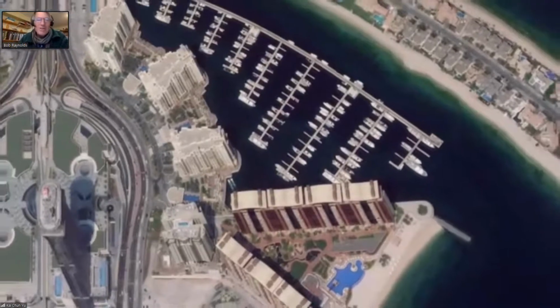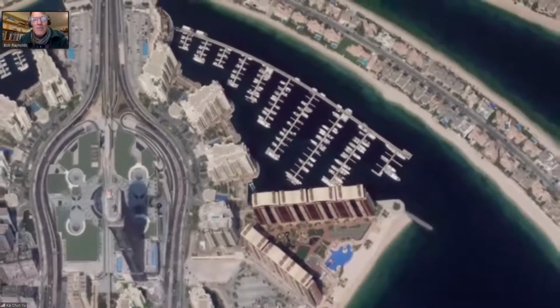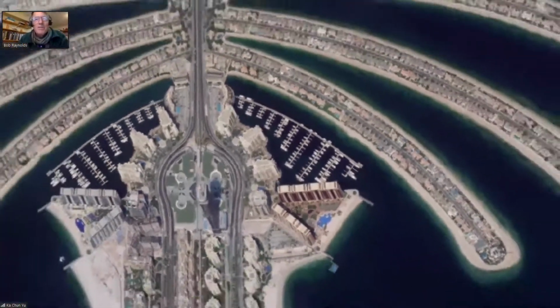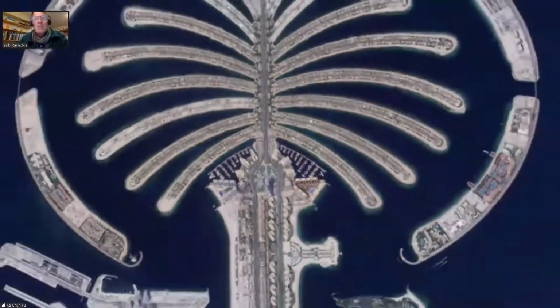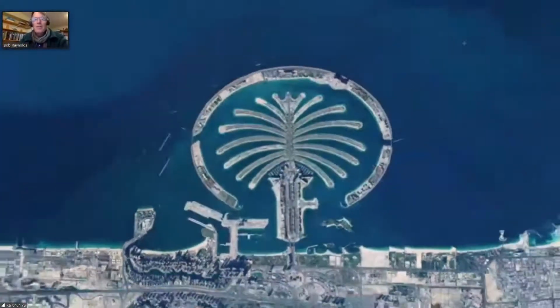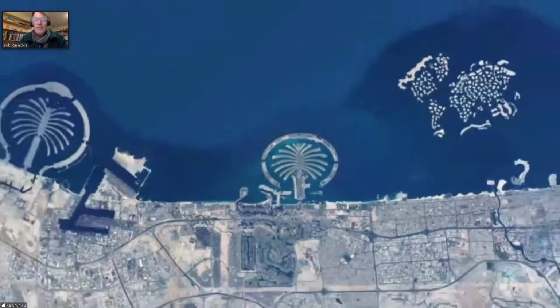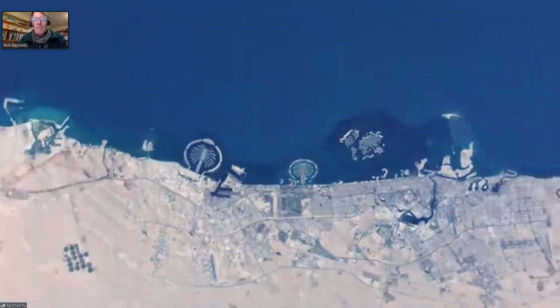And they say that they're within 5 hours flight of half the world's population at the Dubai airport, and it's become the busiest airport in the world. So fantastic growth and a fantastic tribute to engineering.